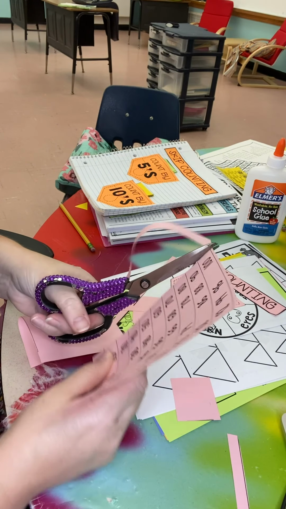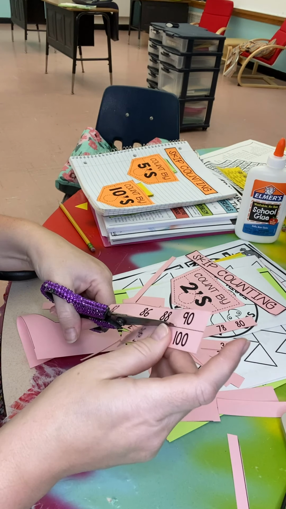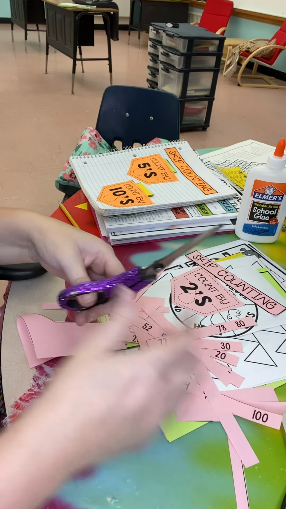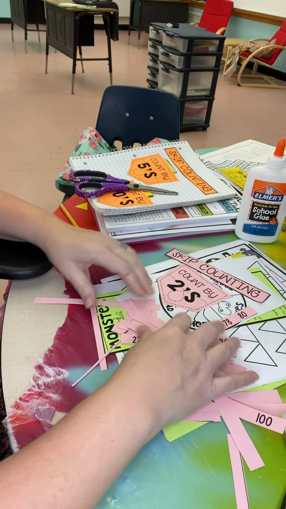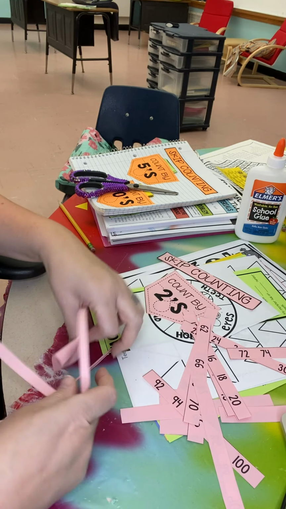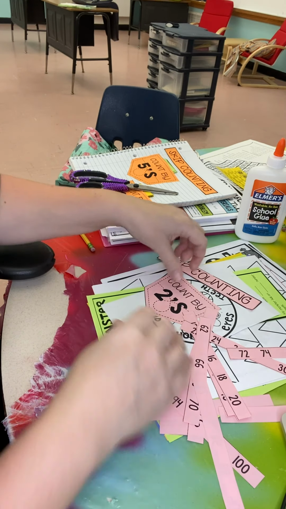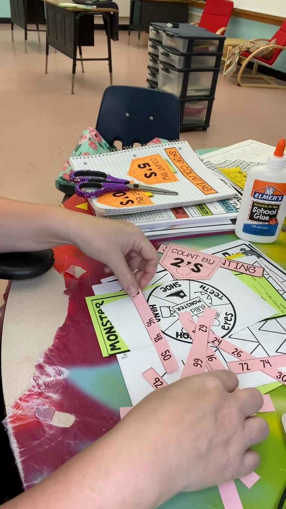If you make them too small, you'll lose them. Okay, obviously those aren't all the numbers for counting by twos, so we have a little puzzle to fill out, don't we? So let's turn them all around and put them in order.